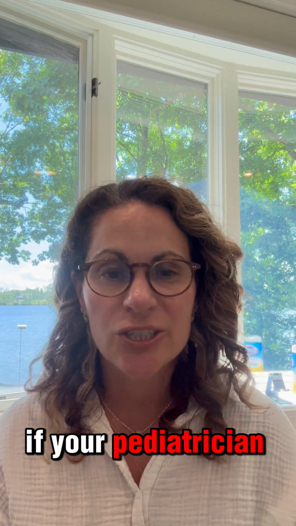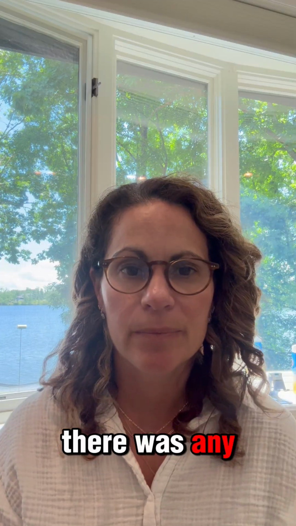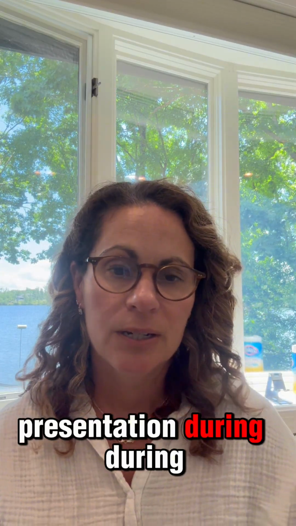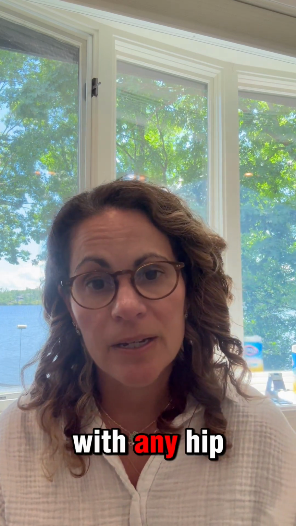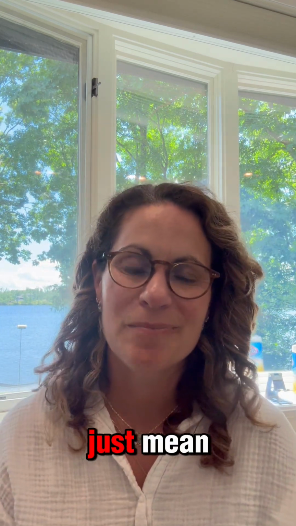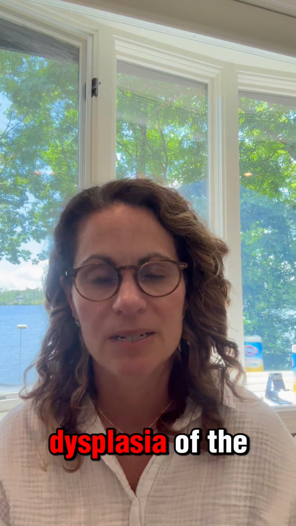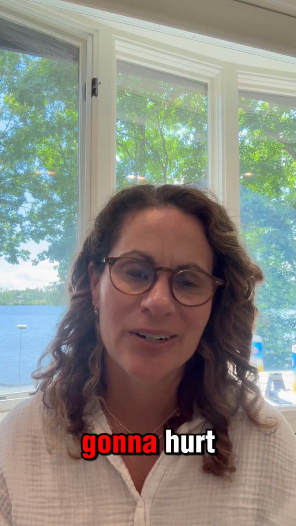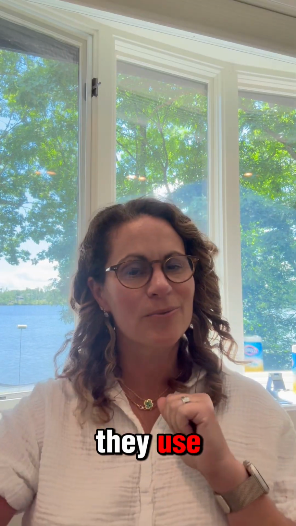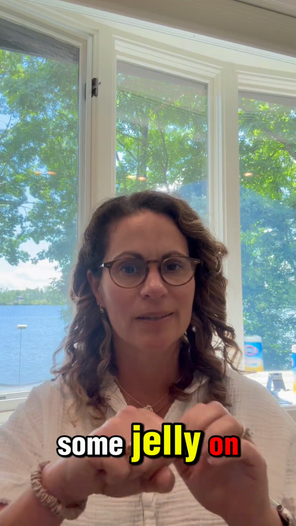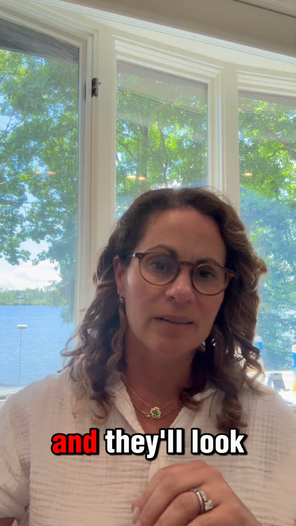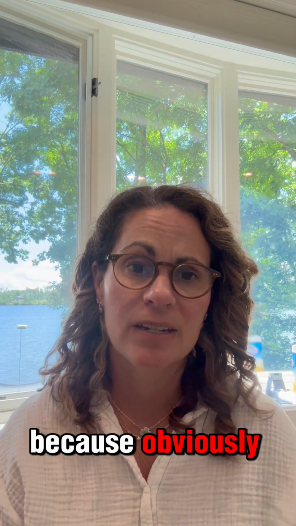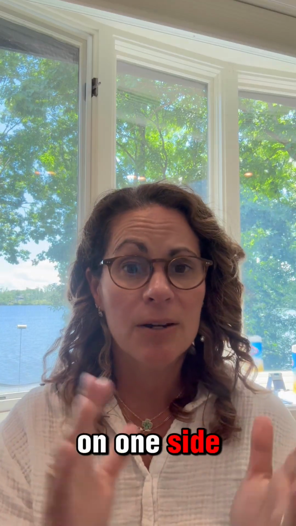If your pediatrician asks you if there was any breech presentation during your pregnancy, or if there's anybody in the family with any hip problems, and we don't just mean arthritis of the hip, but we mean dysplasia of the hip, then you might be asked to have an ultrasound. Ultrasounds are not painful. The baby isn't going to hurt. It's the same kind of equipment they use when you're pregnant, right? So they're going to put some jelly on the baby's hip and look there, and they'll look on both sides because obviously dysplasia can happen on one side or both sides.